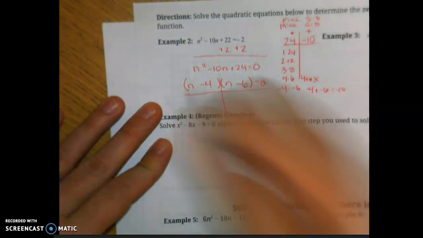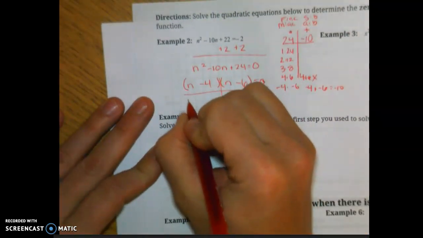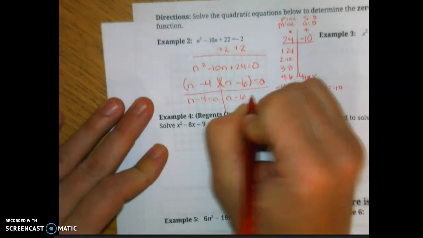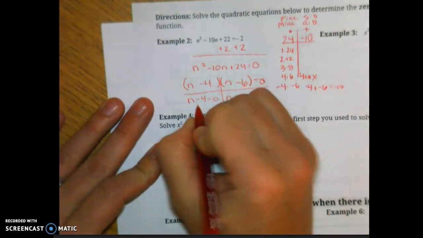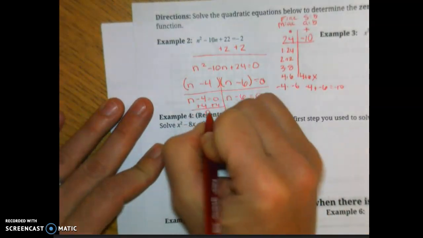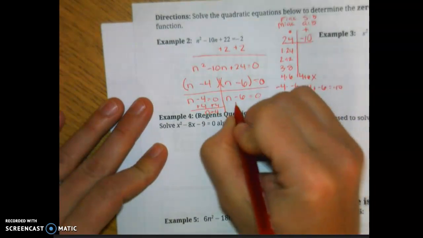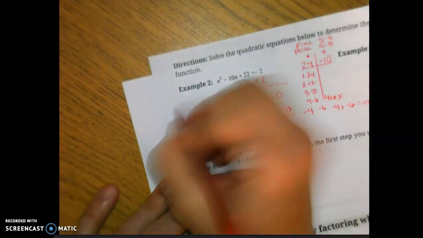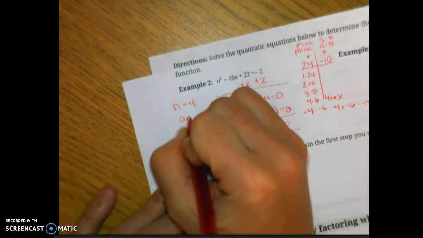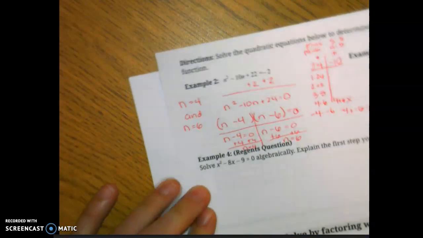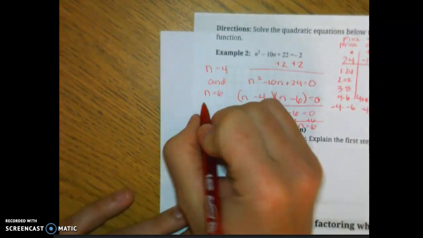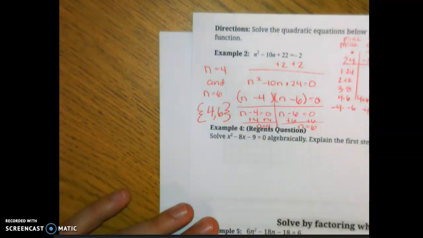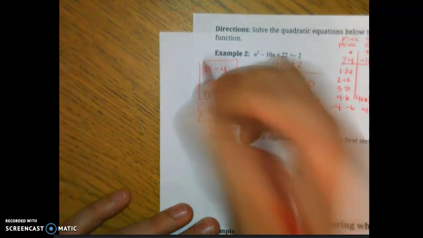Now I'm going to set each factor equal to 0. So n minus 4 equals 0, and n minus 6 equals 0. Here I will add 4 to both sides, so n equals 4. And here I will add 6 to both sides, so n equals 6. So there are two solutions, n equals 4 and n equals 6. You may see this written in set notation where you have braces around the two solutions, 4, 6, which is another way of writing your solution, but most students just write it like this.